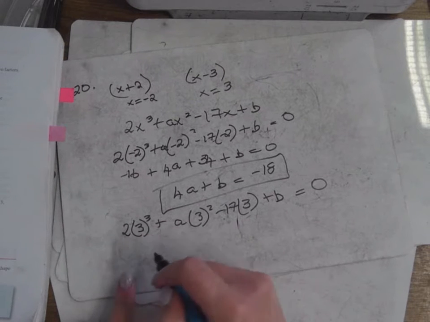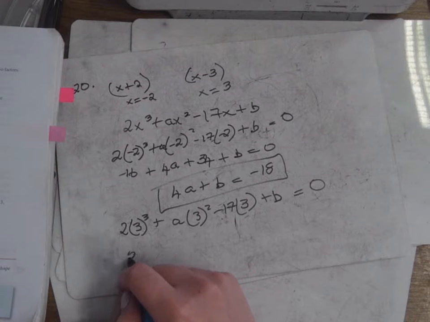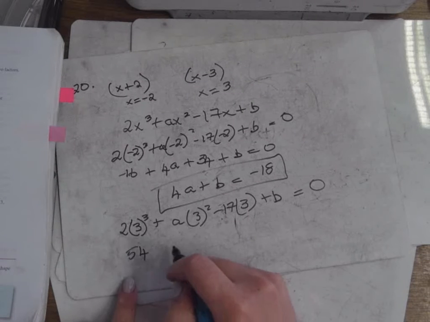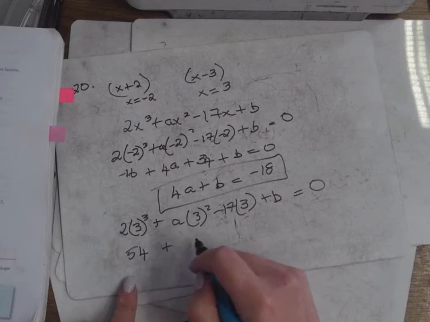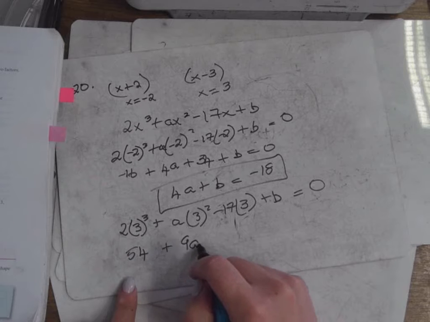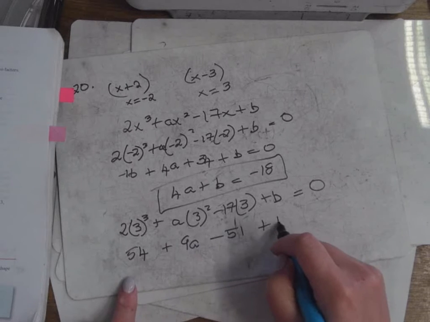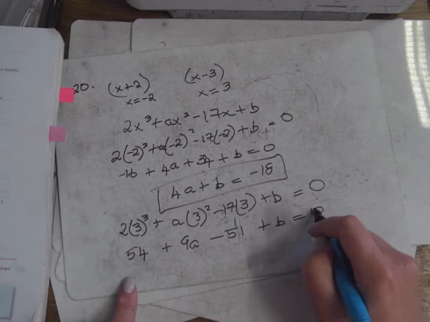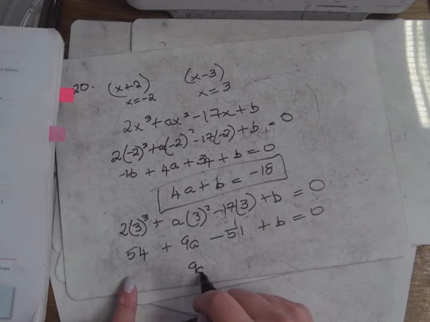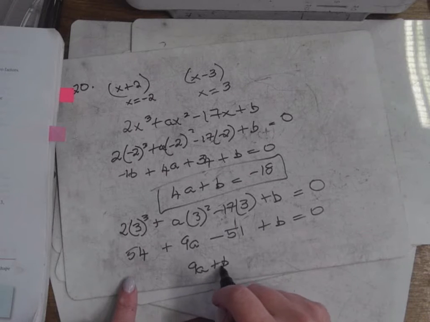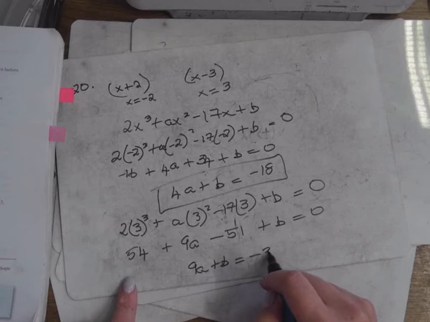So cubing out, squaring out, multiplying out, 54 plus 9a minus 51 plus b equals 0. So that would be 9a plus b equals minus 3, I think.